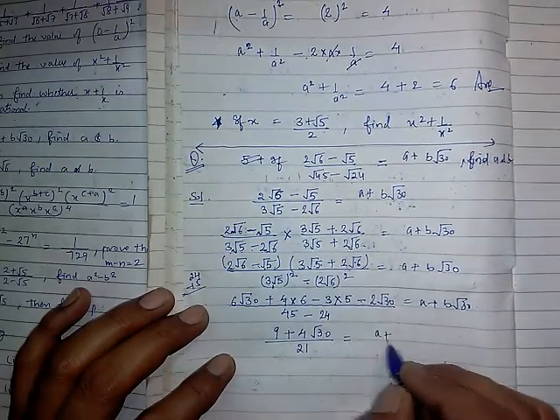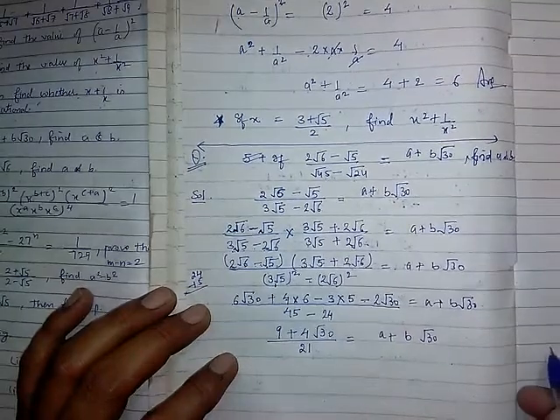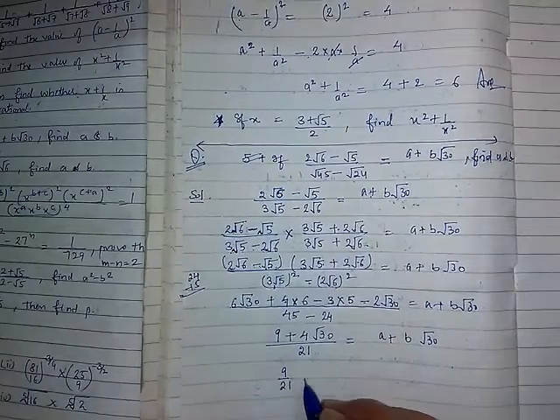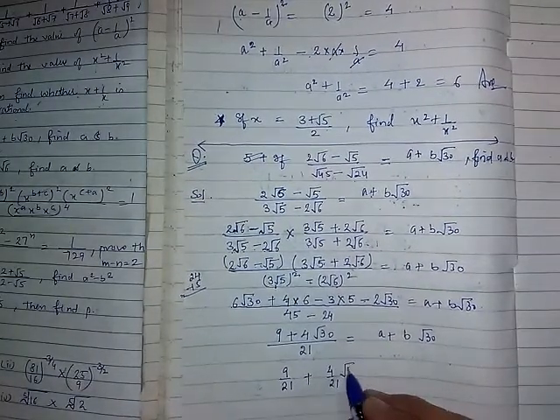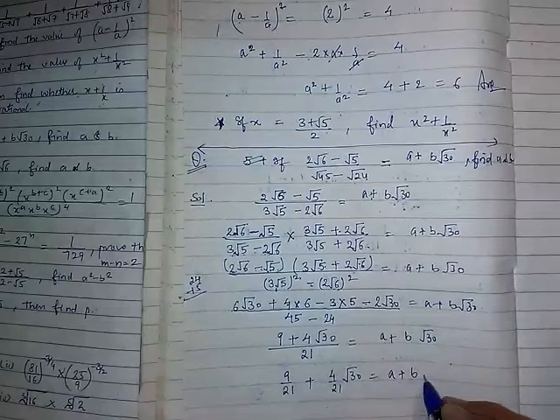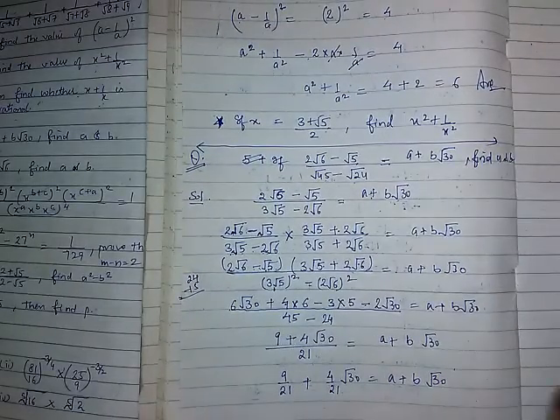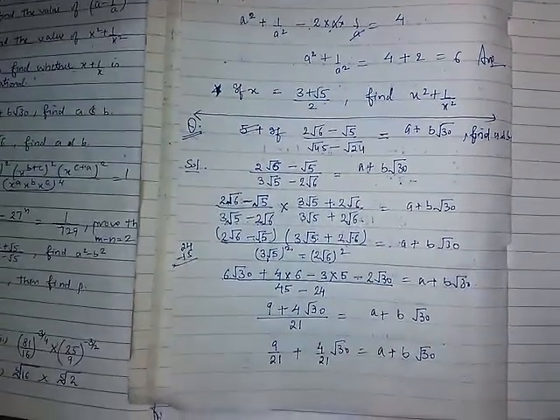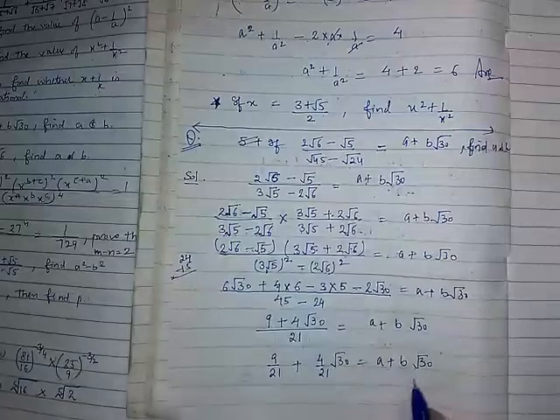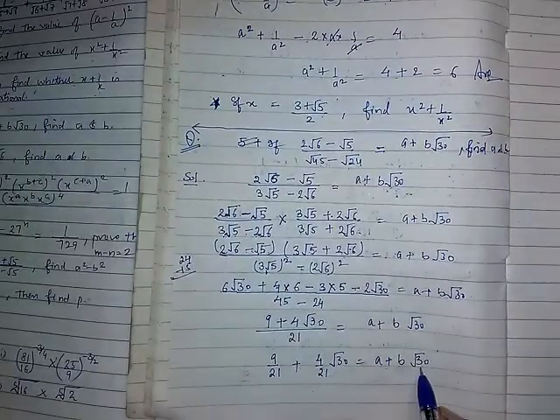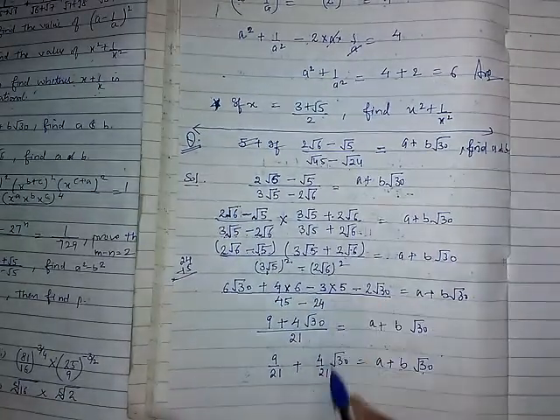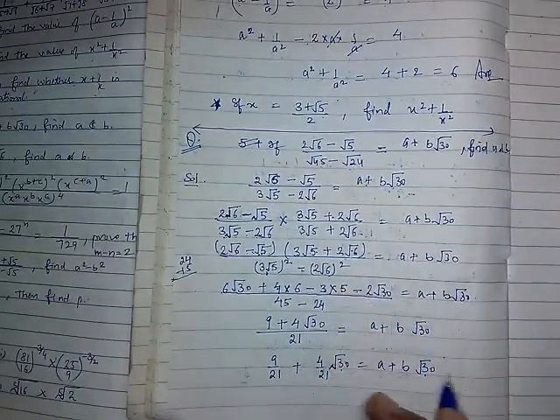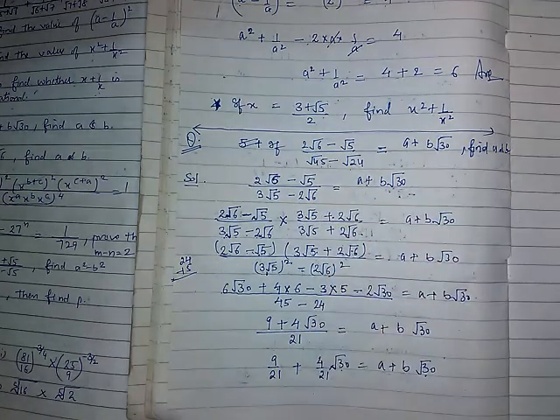This is equal to a + b√30. Clear? Now individually divide: 9/21 + (4/21)√30. This is equal to a + b√30. Now you can see both hand sides. How to check your calculation? If on both sides you are getting √30, it means our calculation is correct. If you are not getting the same number under the square root, it means some problem is there with your calculation, so check the solution thoroughly.